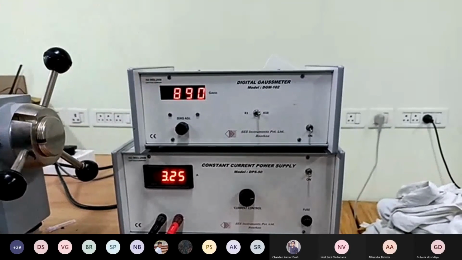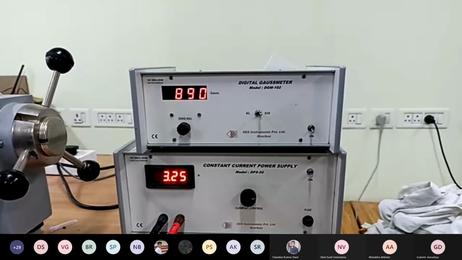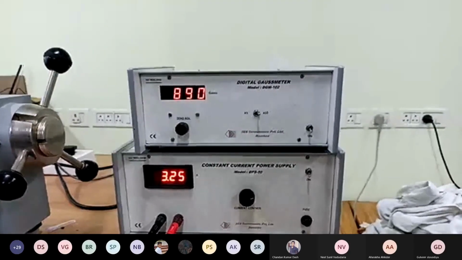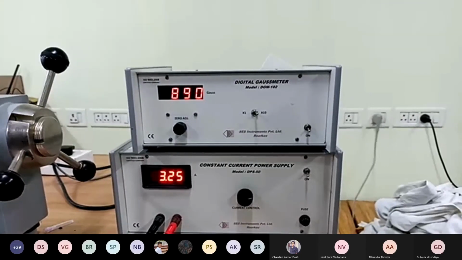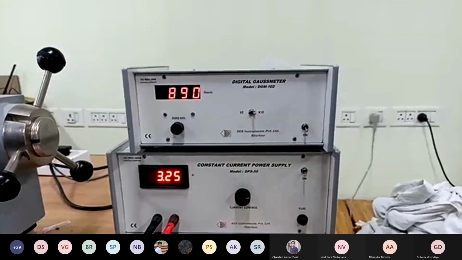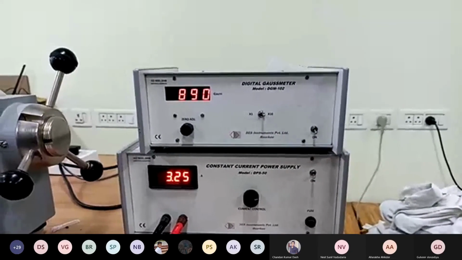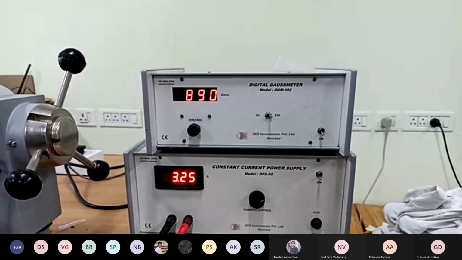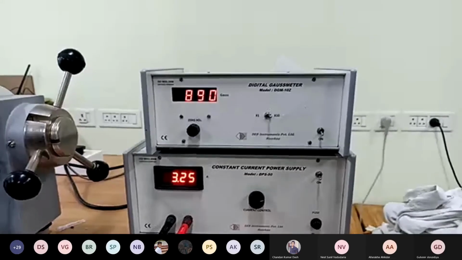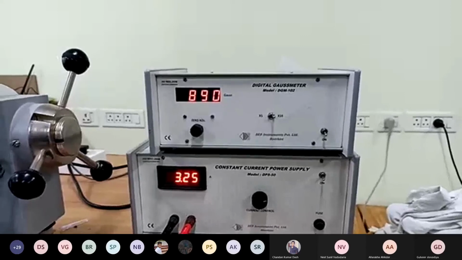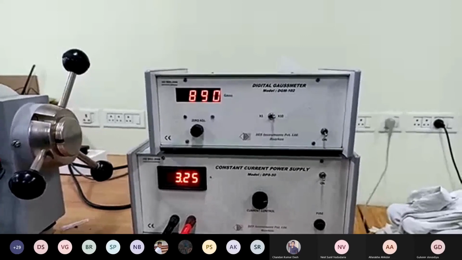Then we'll calibrate it. While we put the samples, we don't know the value of the magnetic field at that particular current, but the magnetic field is needed at that current. So where will we get it from? From the calibration curve.